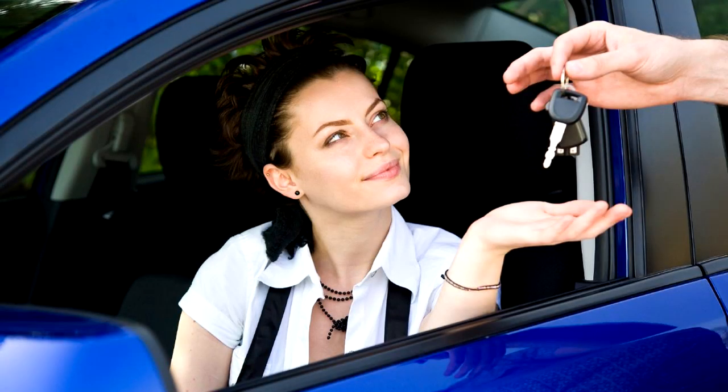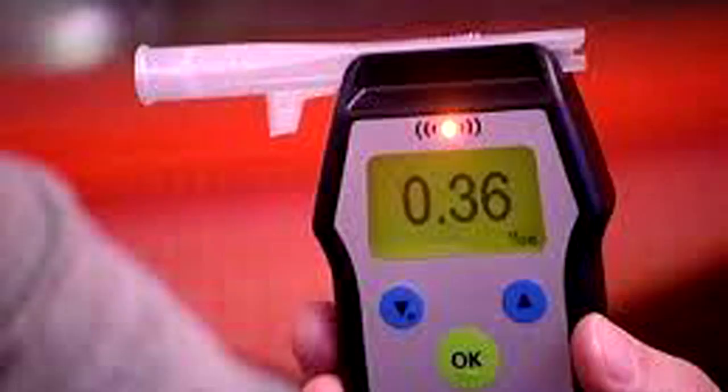It is prohibited to provide your vehicle for someone to use it who is in a drunken state. The police have the right to stop you while you are driving and to request from you to undertake an alcohol test.